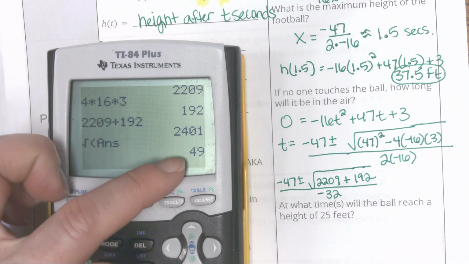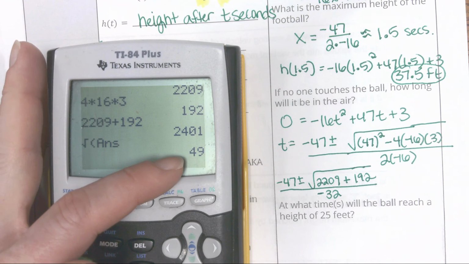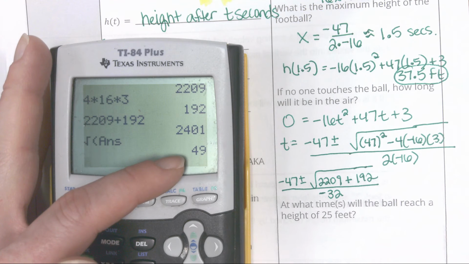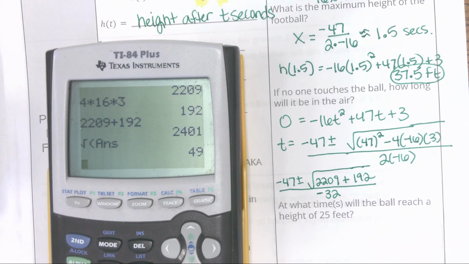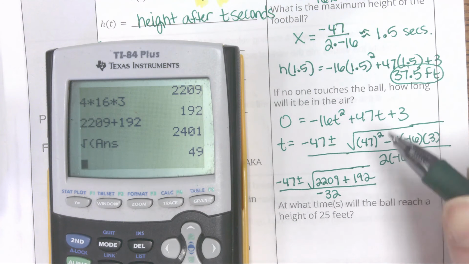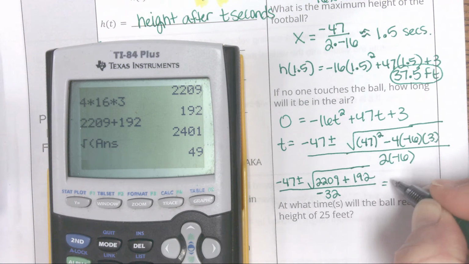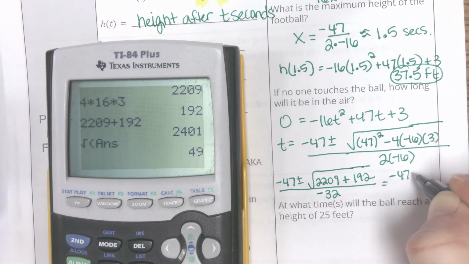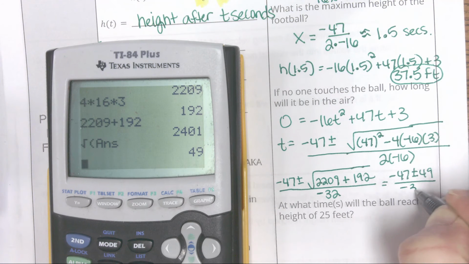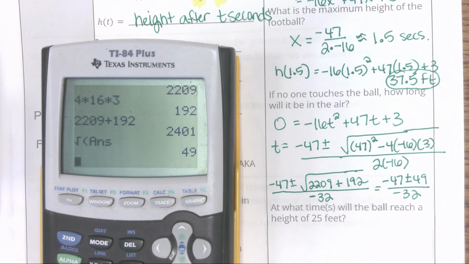I know 49 is a perfect square. Don't do it again. It's not like perfect squares where you keep taking them till you're done. You take it once. The square root of 2401 was 49. So we're going to do negative 47 plus or minus 49 over negative 32. Well, we got a calculator.